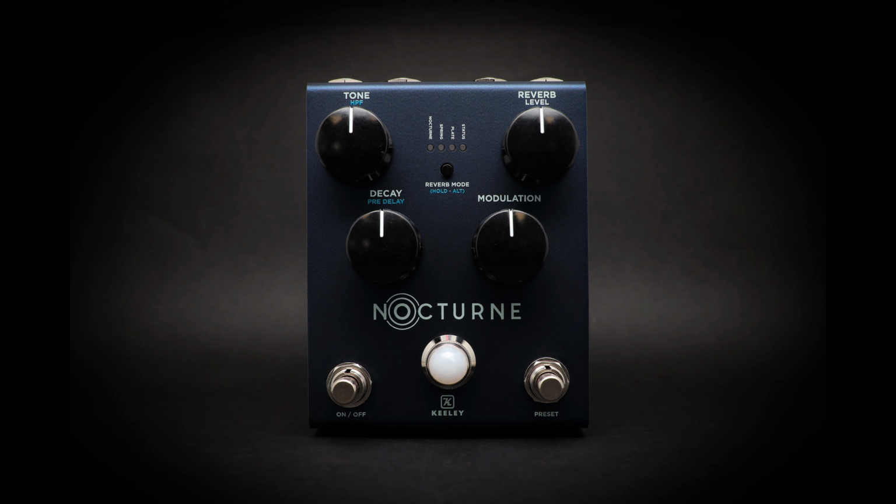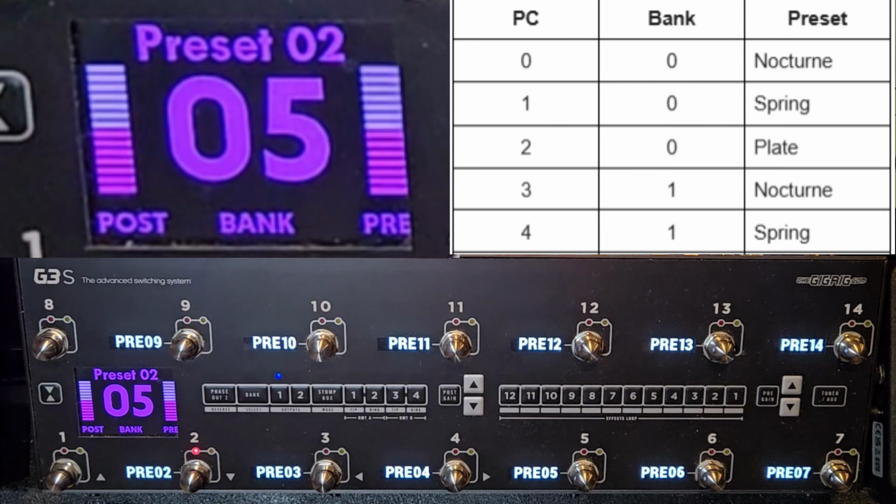This is part 2 of my MIDI demo for the Keeley Nocturne. If you are unsure how to set your Nocturne up for MIDI functionality, you might want to go back and watch part 1 of this demo. Part 2 primarily focuses on MIDI programming. Our MIDI controller today is the Gigrig G3S, and we will be exploring PC and CC messages.